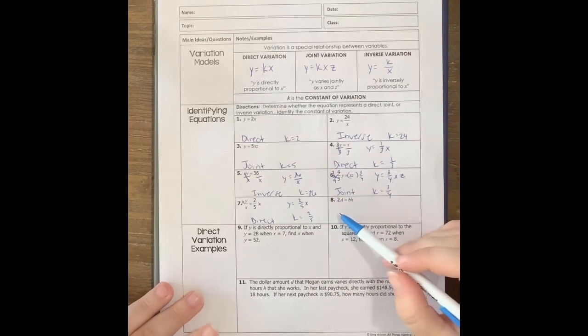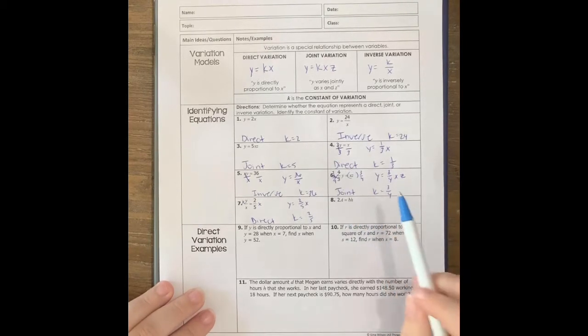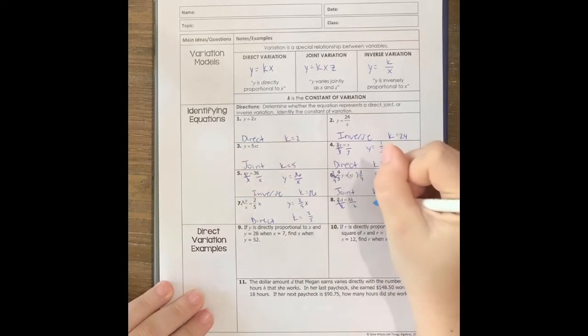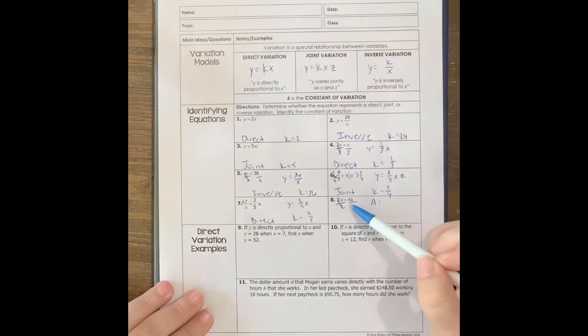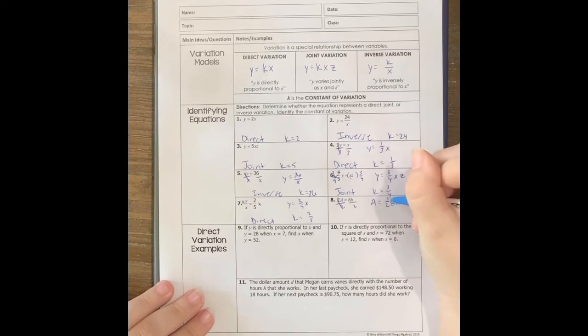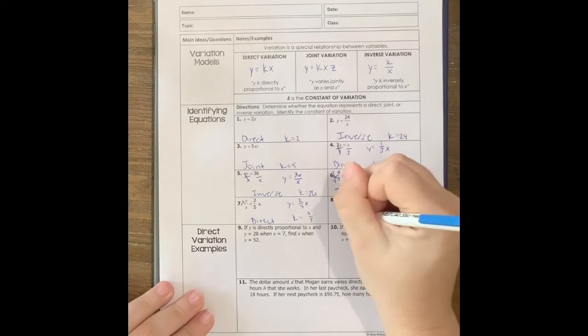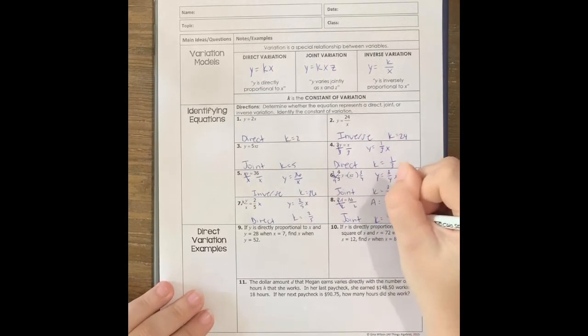For number 8, this isn't in a y equals format, but we can tell that this is going to be an area formula. So we're trying to get the A by itself. So to do that, you divide both sides by 2, which is area equals, since there's two variables over here, we're probably talking about joint. And so this dividing by 2 is the same thing as multiplying times 1/2. So it's 1/2 base times height, which is actually the formula for area of a triangle. So this is going to be joint. And our k is going to be 1/2.